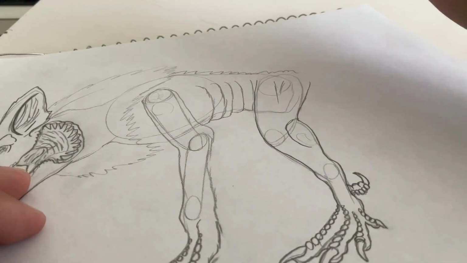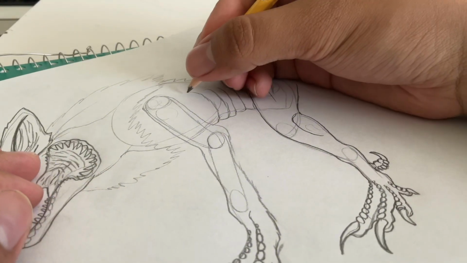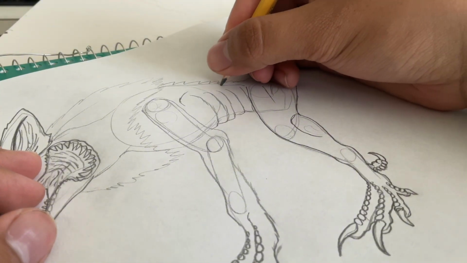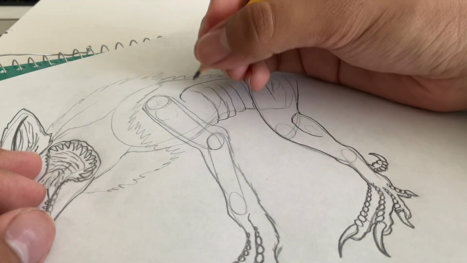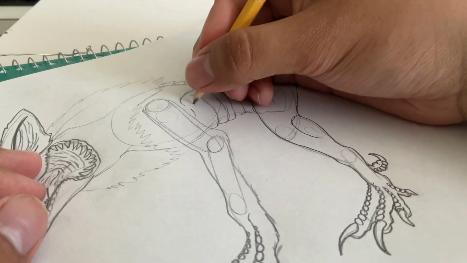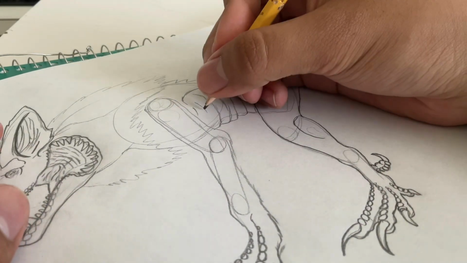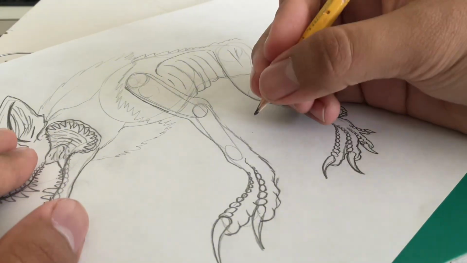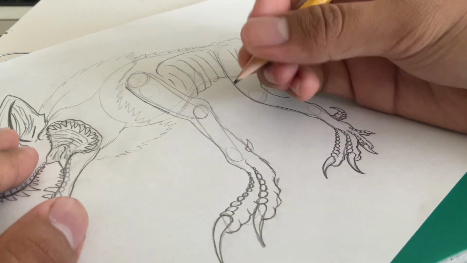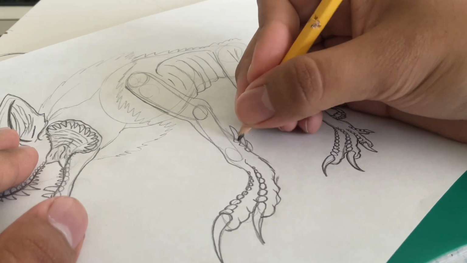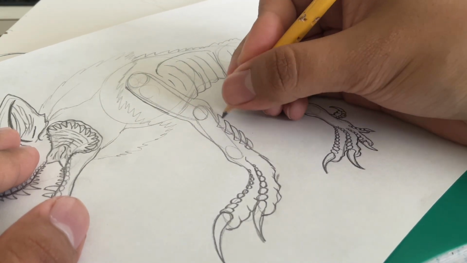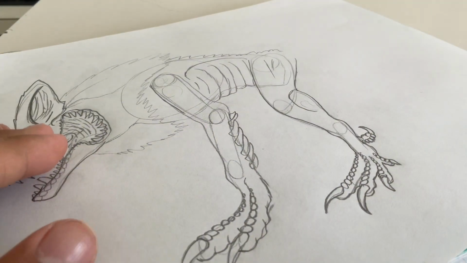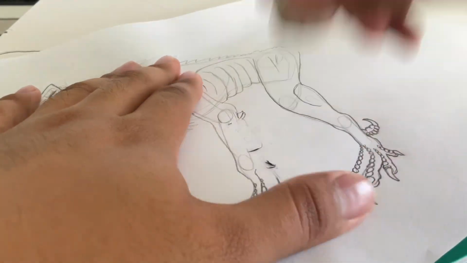Yeah, so after this, then we gotta do the belly area. So this is it. Alright. So now what we're gonna do is add some spikes. Actually, you know what, I think I did them too diagonal.